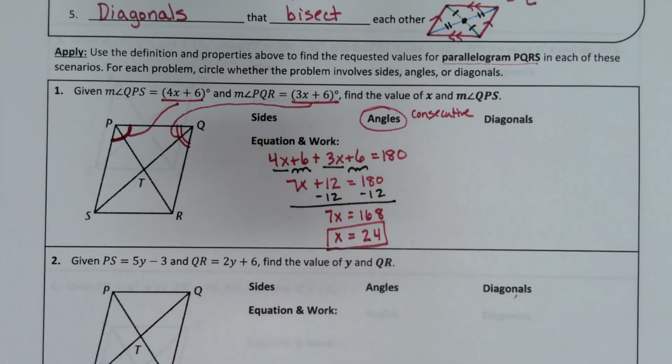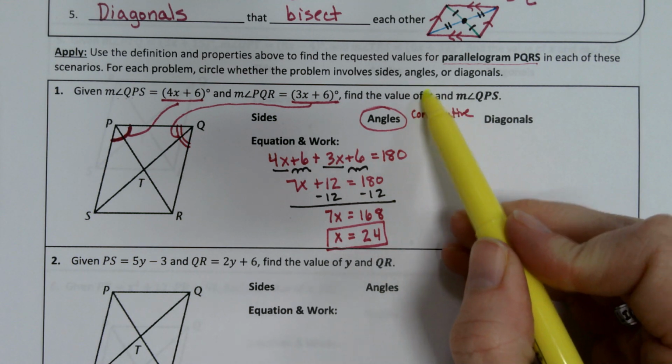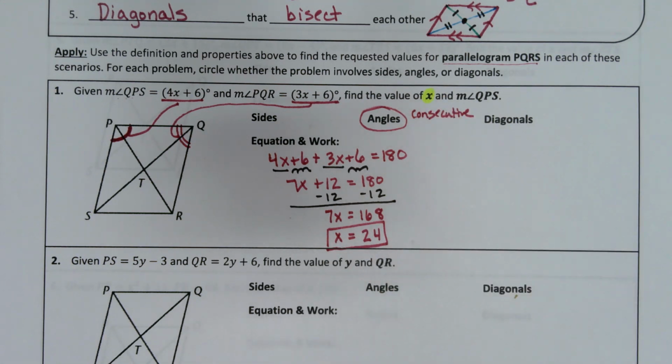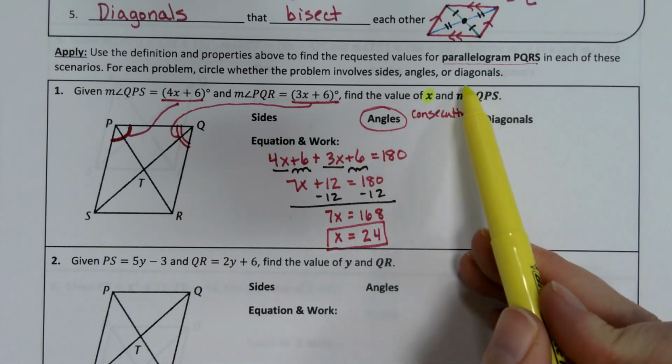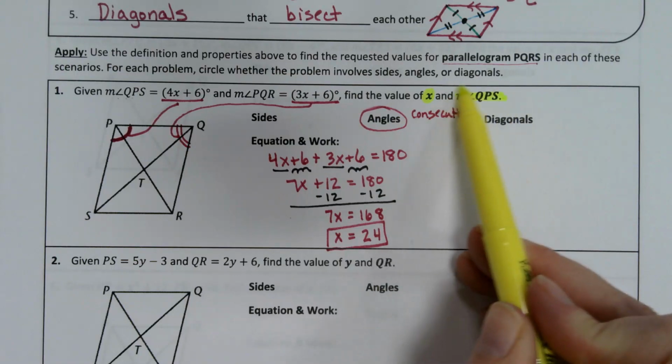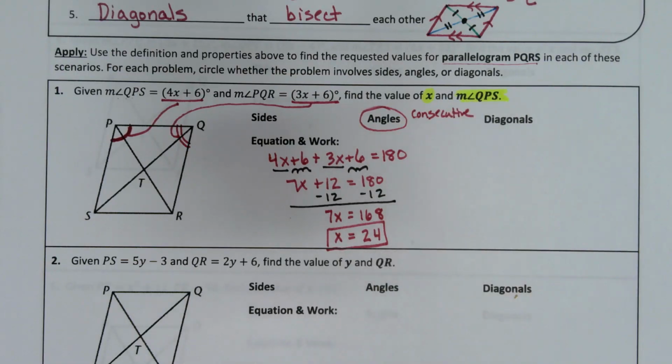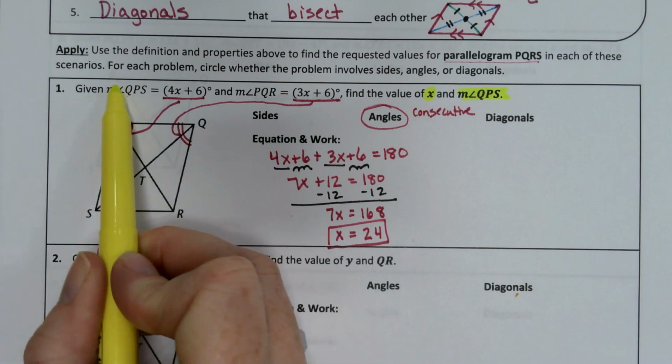Now, it is important for these problems that you're always checking your instructions. There are often multiple things that we're trying to solve for. So x is almost always important. We've taken care of that. But then often we're going to need to use our x to help us answer some other kind of measurement question. In this case, they're asking me about the measure of angle QPS, which I actually have provided for me.